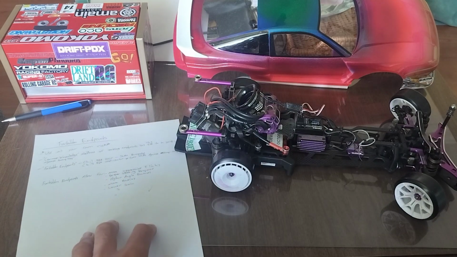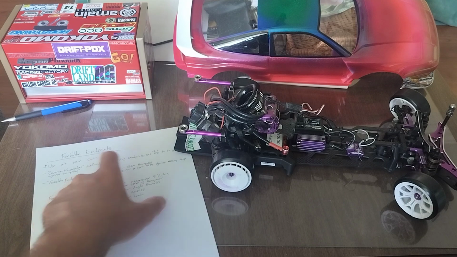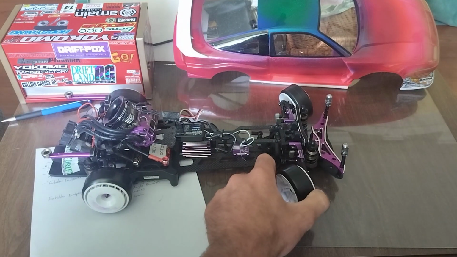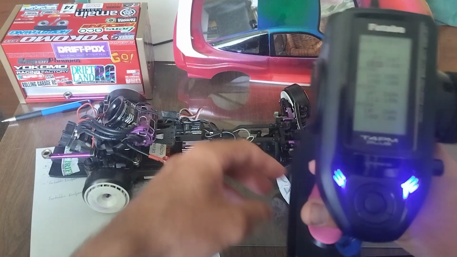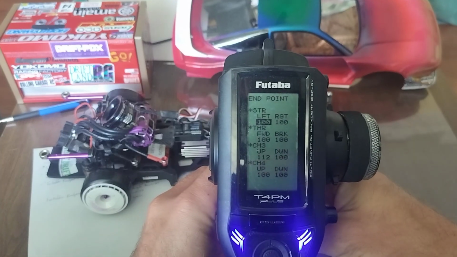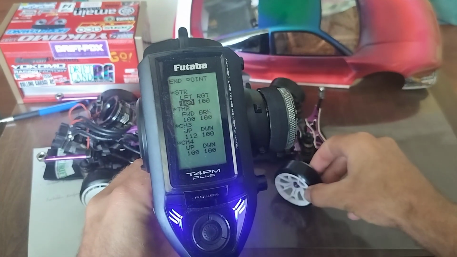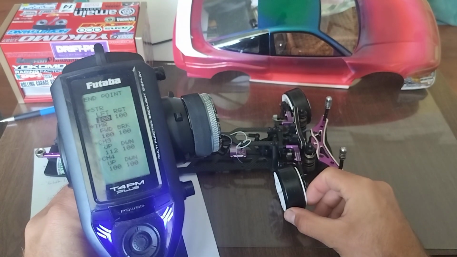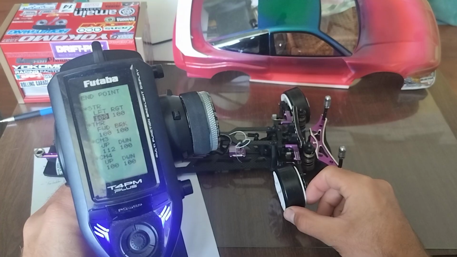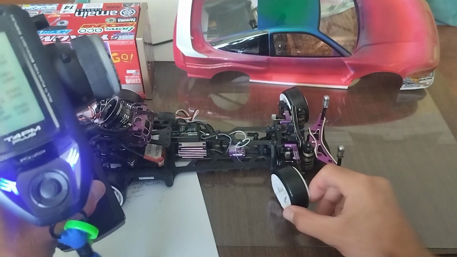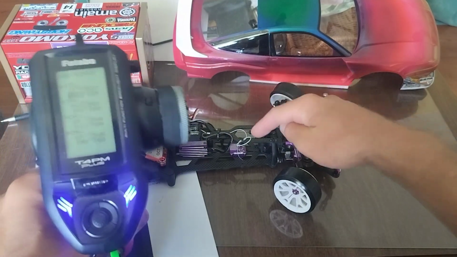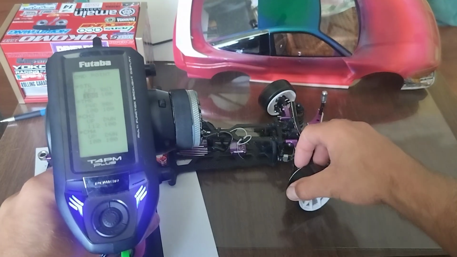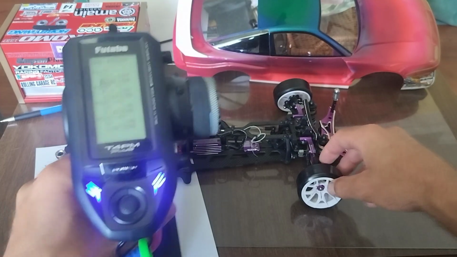So basically, as you know, the conventional method of setting up your steering endpoints is you'll go into your transmitter, you'll find the value that places the steering gently up against the endpoint without really pushing into it too hard. And then you'll go into your gyro setup, and you'll teach the gyro that the endpoints are there and there.